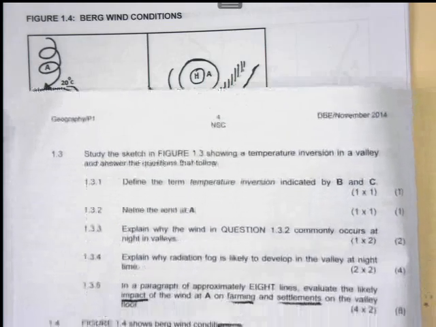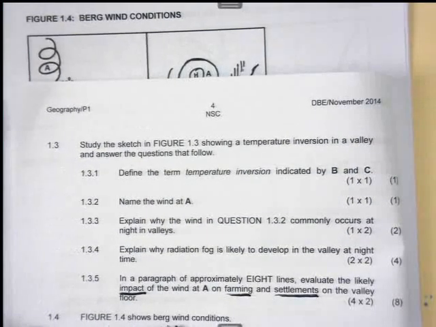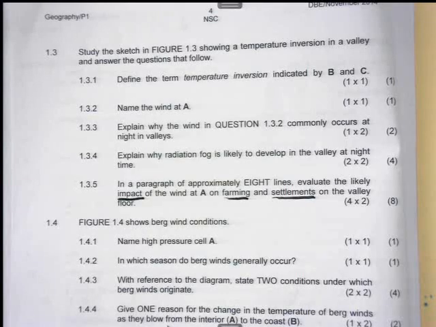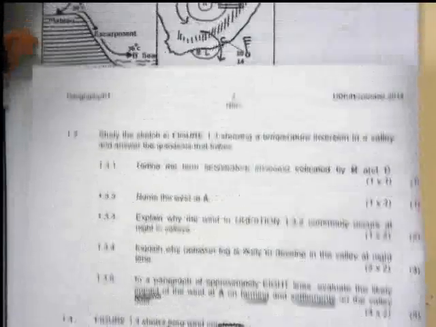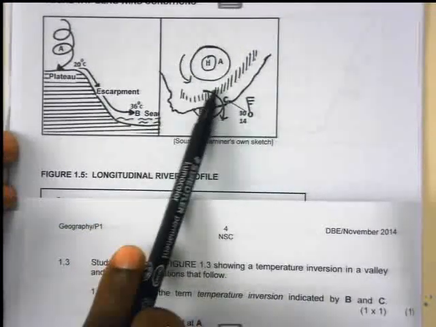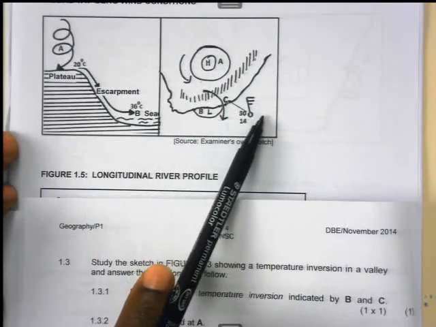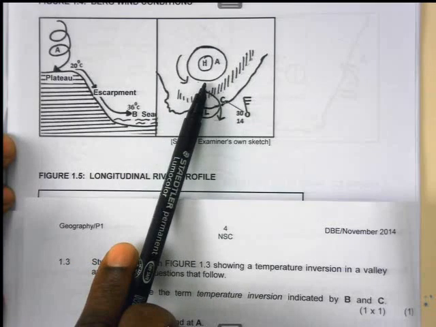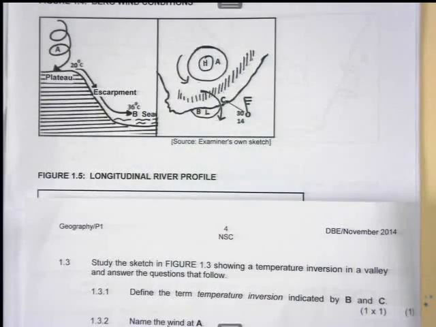1.4, showing our Bergwind. Sorry for that. Figure 1.4 shows Bergwind conditions. And then you have to name the high pressure cell at A. Remember, I have already indicated to you that you must remember your 3 high pressure cells. You have the one over the Indian Ocean, you have the other one over the Atlantic Ocean. So the one in the interior of the country is referred to as our Kalahari high pressure cell, or you can say it is the continental high pressure cell.